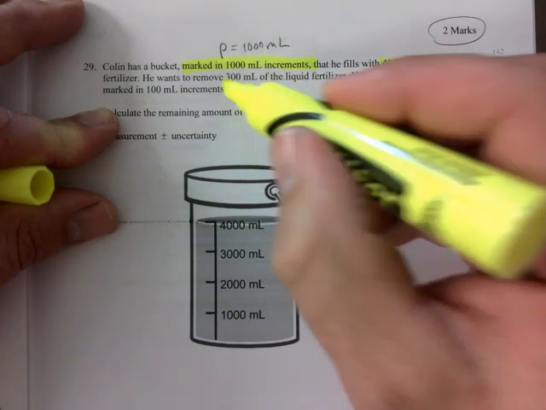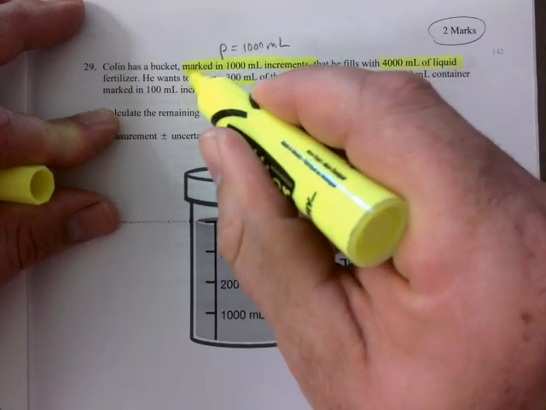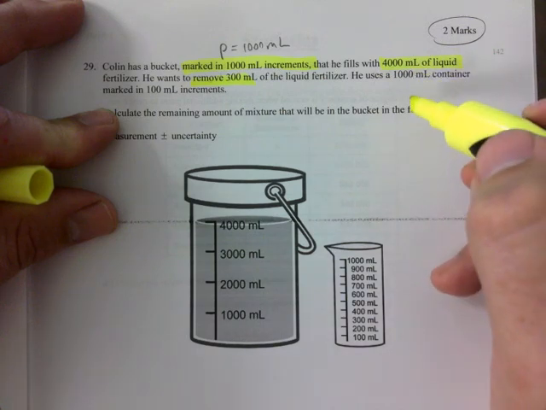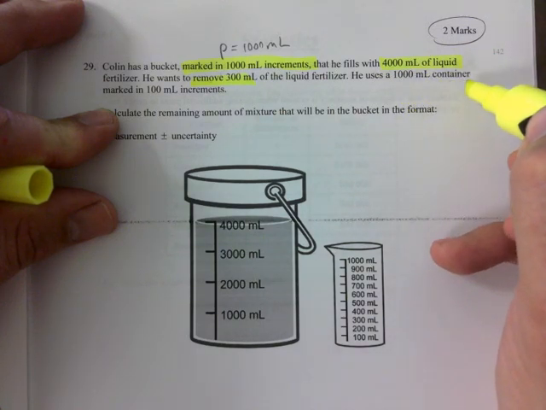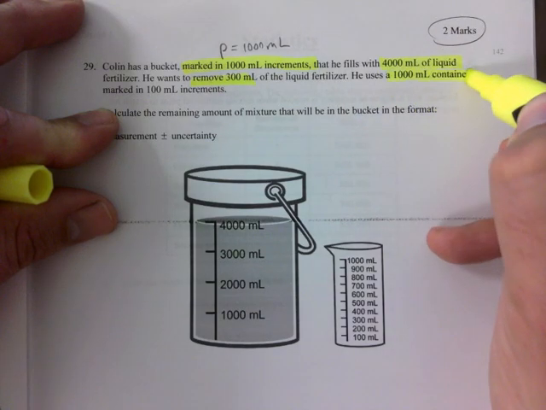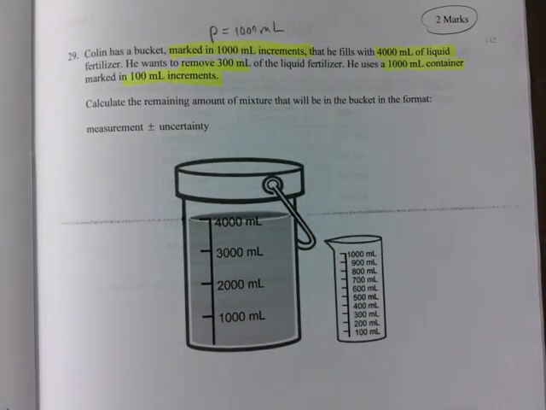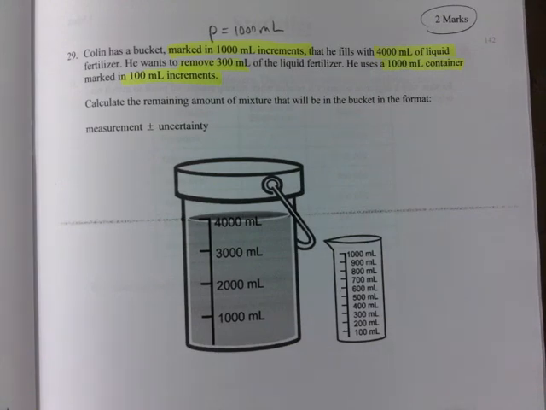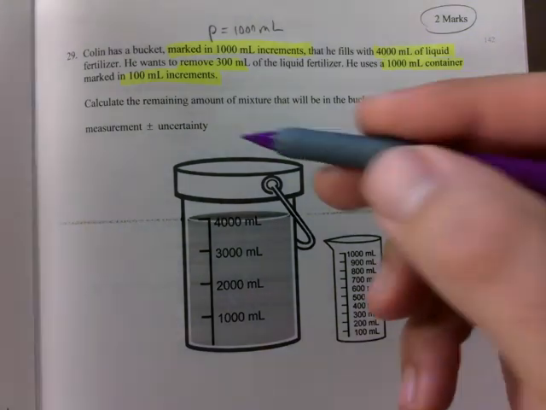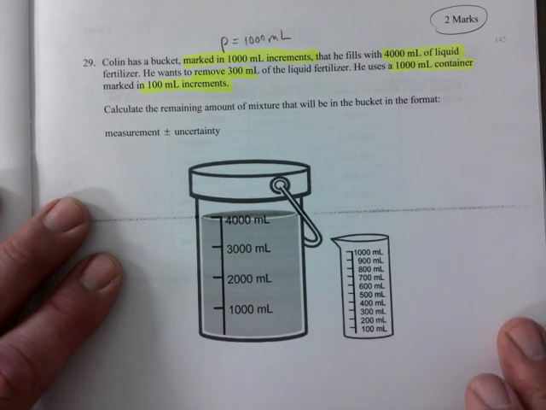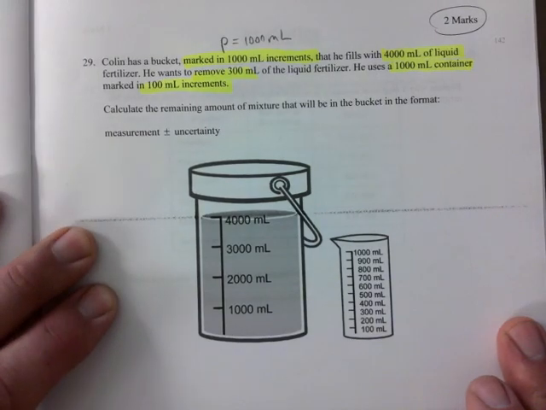Next, what are we told? You want to remove 300 ml of liquid fertilizer. He uses a 1,000 milliliter container marked with 100 ml increments. Calculate the remaining amount of mixture that will be in the bucket, in the format measurement plus or minus uncertainty. Okay, let's see what we've got here.